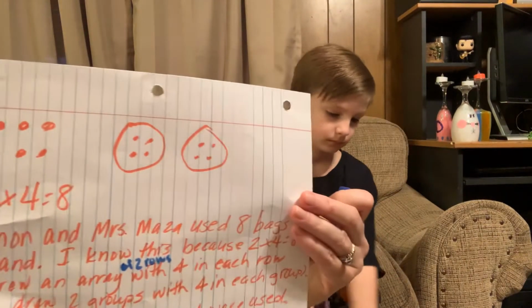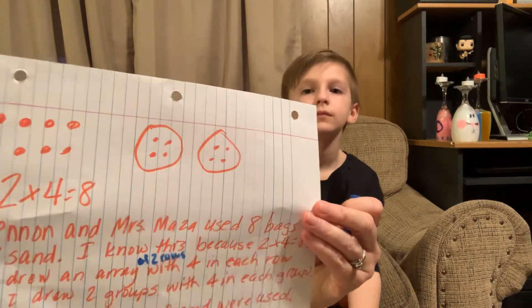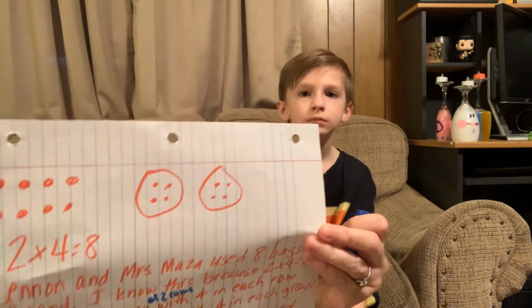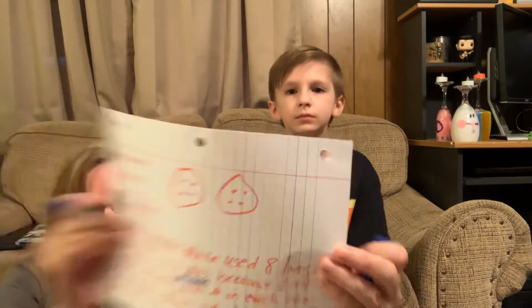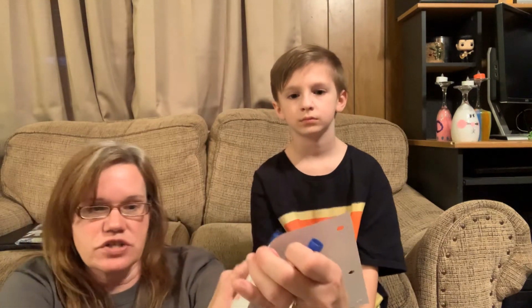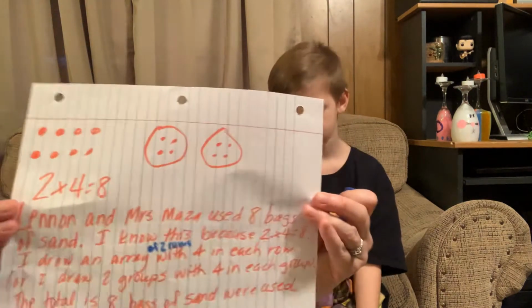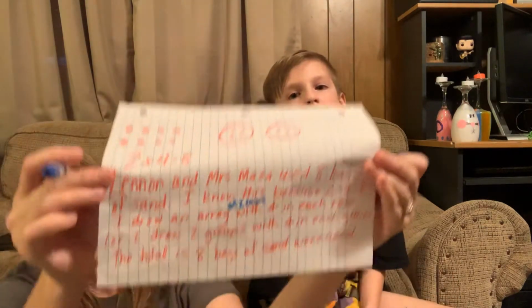So I drew an array of 2 rows with 4 in each row. Or I could have said I had 2 groups with 4 in each group. And the total is 8 bags of sand because 2 times 4 equals 8. So there you go. You guys did a great job with that. Y'all should be really getting these arrays by now because we've been really working on them.